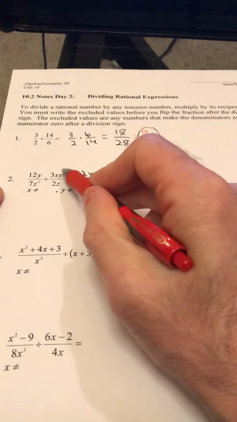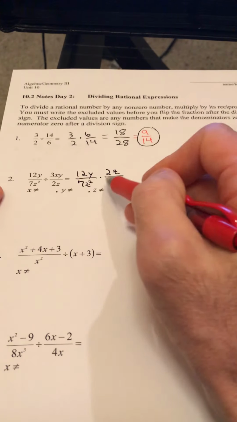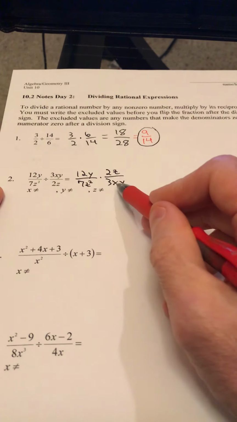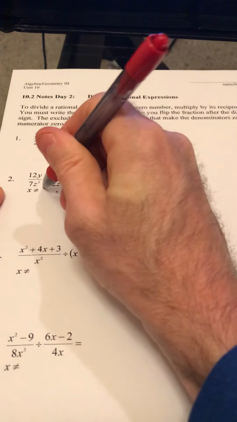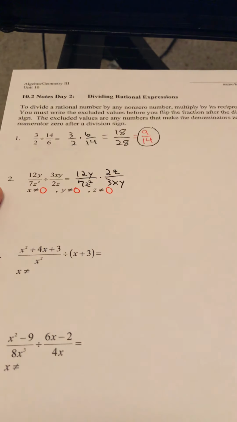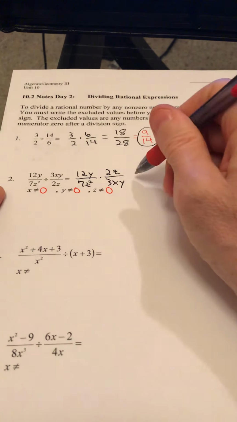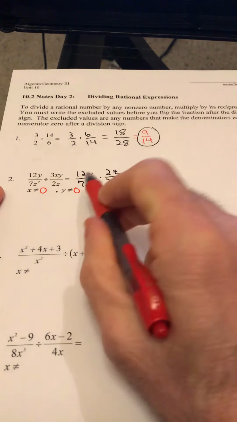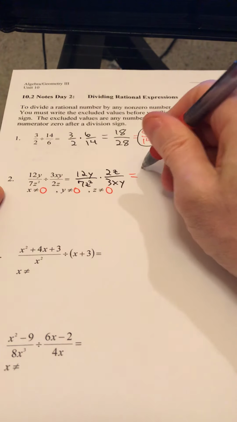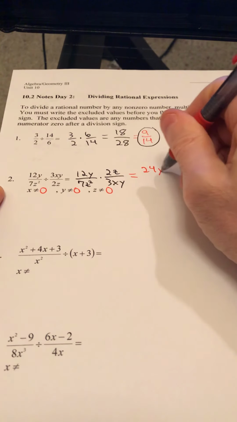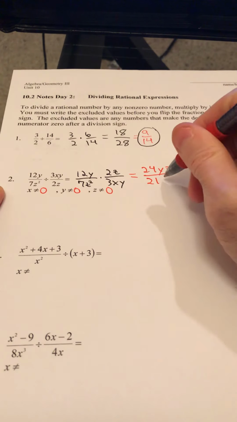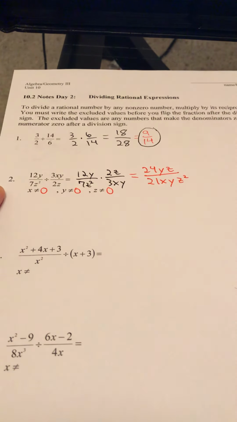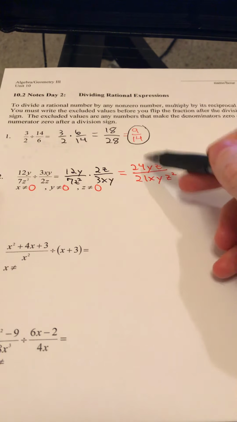Again, it's up to you. You can either worry about exclusions up here or down here. You'll end up with the same things either way. So we have x, y, and z all in our resultant denominators. Those all cannot equal 0. Now, from here, we're just going to multiply across. 12 times 2 is 24, yz, over 7 times 3 is 21, xyz squared. Now, as far as what we can do from here, 24 over 21 will reduce.